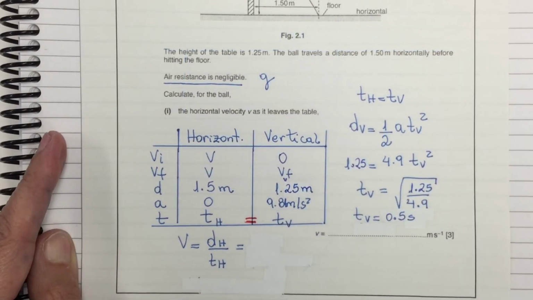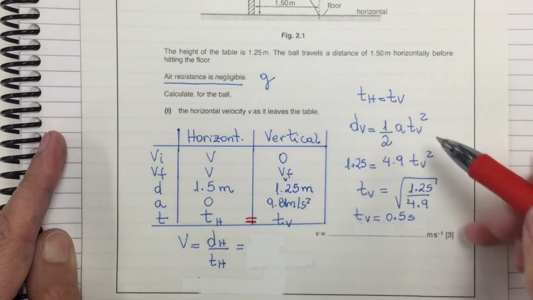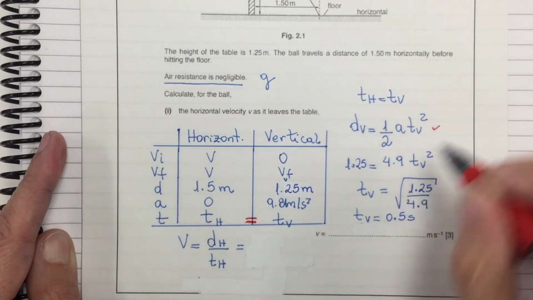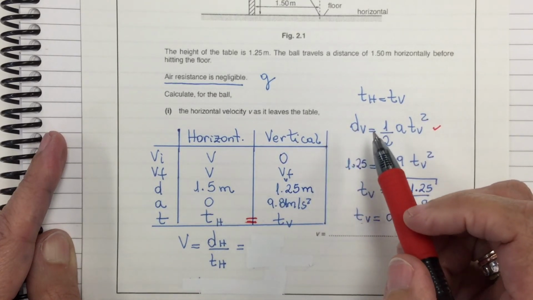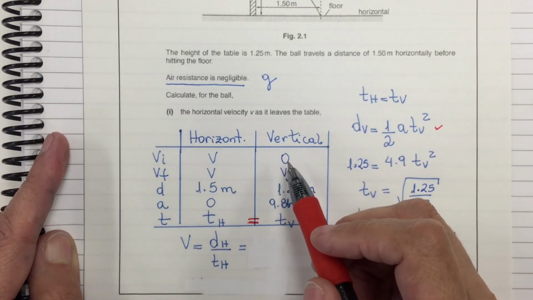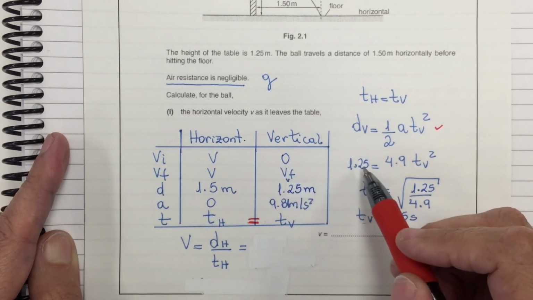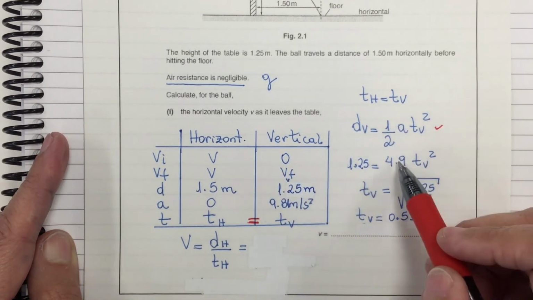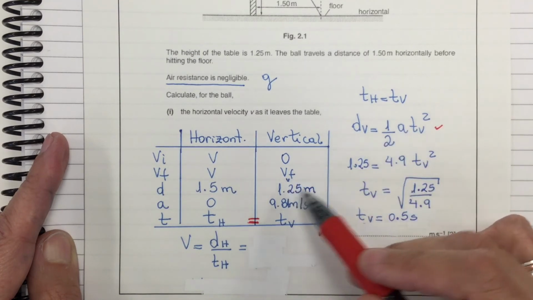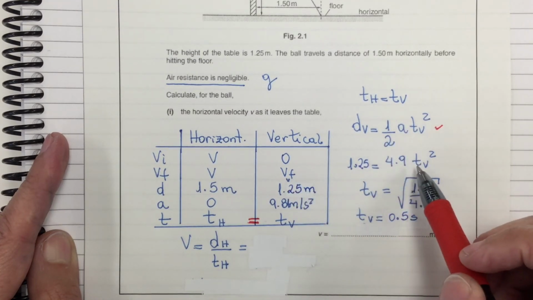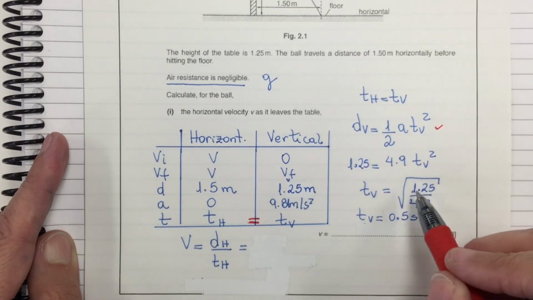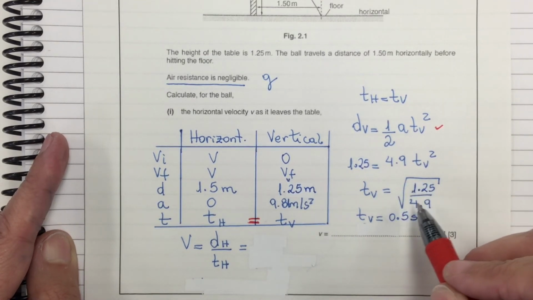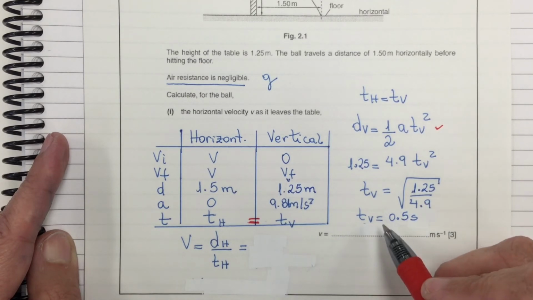When I have this value, I do my substitution here and I can calculate the velocity. For the vertical table, I'm using this equation: d_v is half a t squared. The initial velocity is 0, so d_v is 1.25, and this is 4.9, since a is 9.8, divided by 2 is 4.9, times t_v squared. So t is the square root of 1.25 over 4.9, and that's the time.